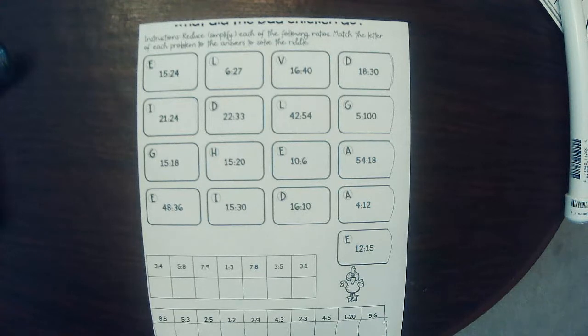You will notice I do not have our math book in front of us. I have a little Google form or doc that I'm going to have you fill in about reducing or simplifying ratios. This is going to be good practice for us because eventually we're going to get to fractions that we're going to want to reduce and simplify.